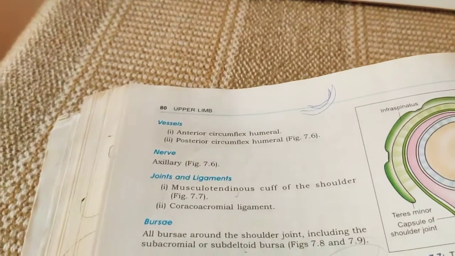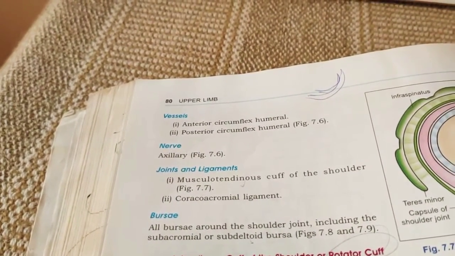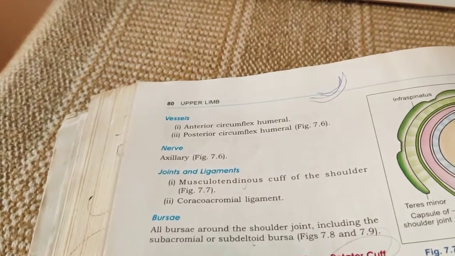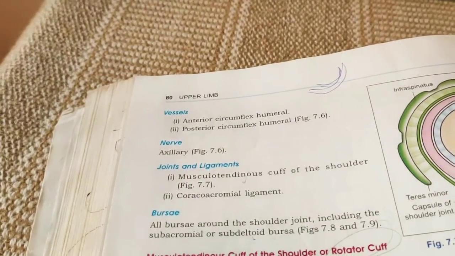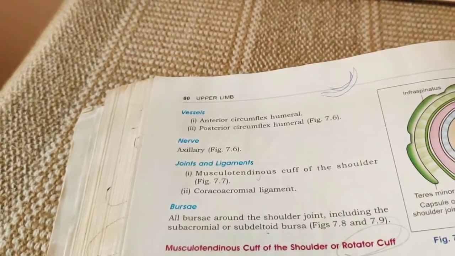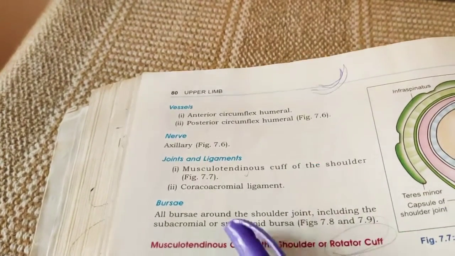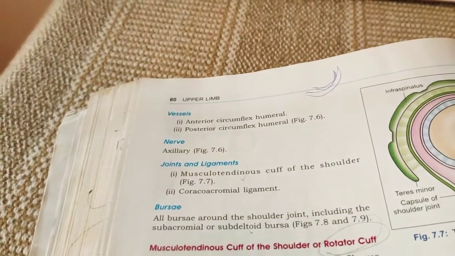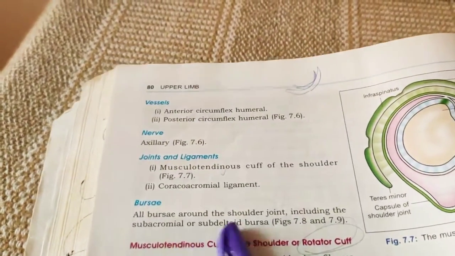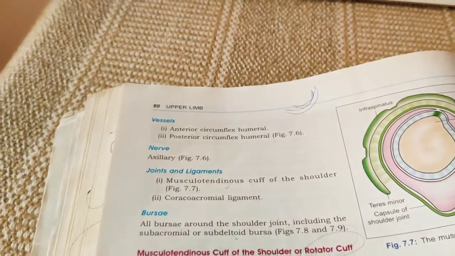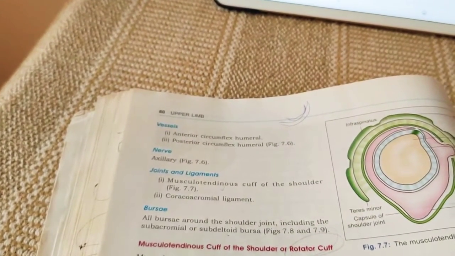Very simple. So to remember vessels also it's very simple, because as we said, under the deltoid you see the humerus bone. So of course, covering the humerus bone, what vessels you have? Anterior and posterior circumflex humeral arteries, right? And the nerve is of course axillary nerve. You can very easily remember, axillary nerve only supplies the deltoid, so it will be inside that. And joints and ligaments also easy. You'll see rotator cuff inside because there is a shoulder joint, and also you'll see the coracoacromial ligament because you see even the coracoid process inside the deltoid. And bursa is nothing but of course the shoulder joint bursa and subacromial subdeltoid bursa. So by this we have completed the deltoid, everything about deltoid. Next we'll see the other muscles of the scapular region.